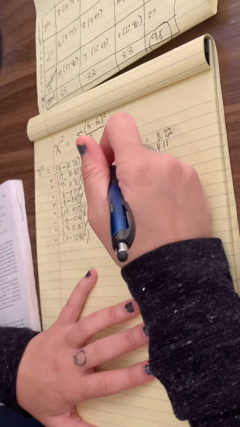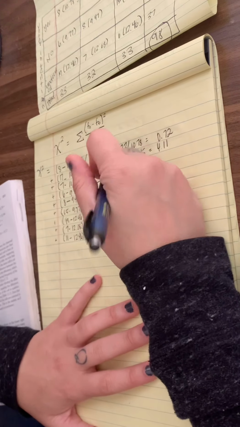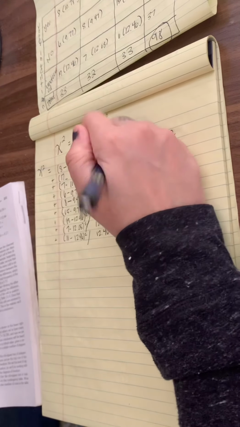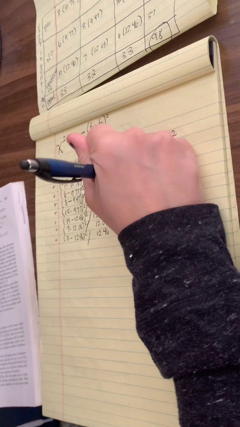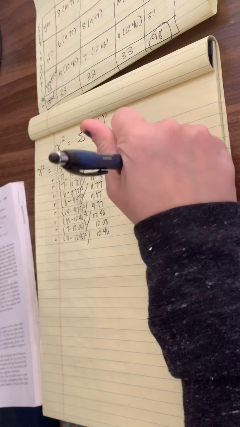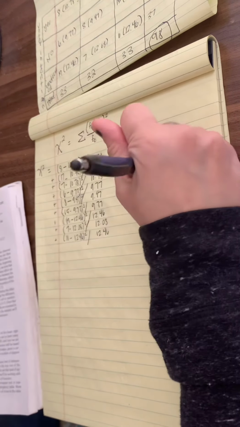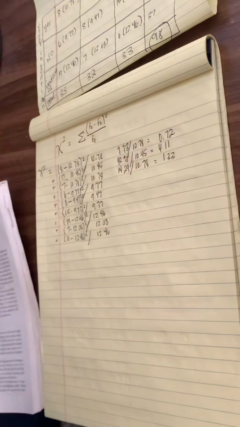Next, 7 minus 10.78 squared gives us 14.29 divided by 10.78 gives us 1.33.